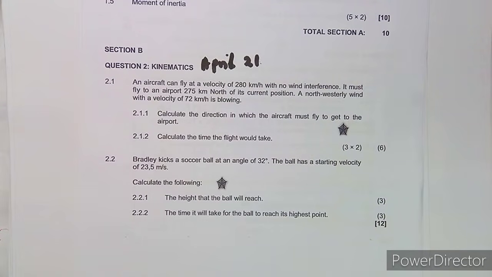So in this platform we shall be working on kinematics, from one of the question papers that we are having here. And we have got this question, guys. As you can see, we've got a total of 12 marks from everything here. You just want to see how you're supposed to answer these typical questions.